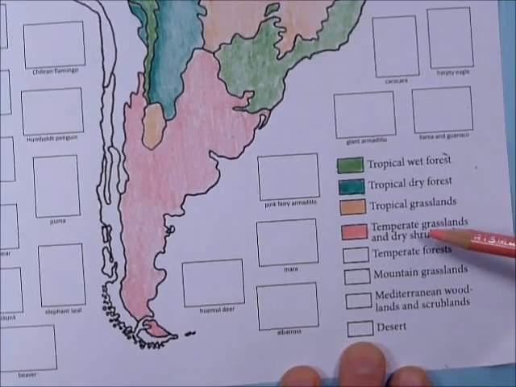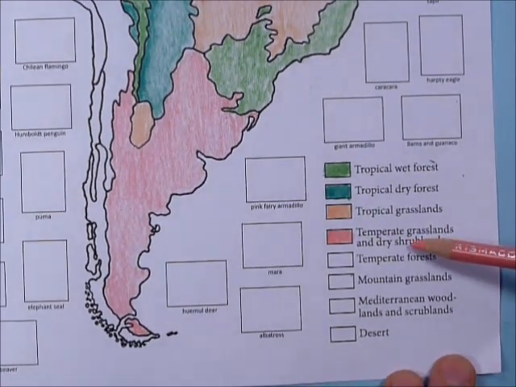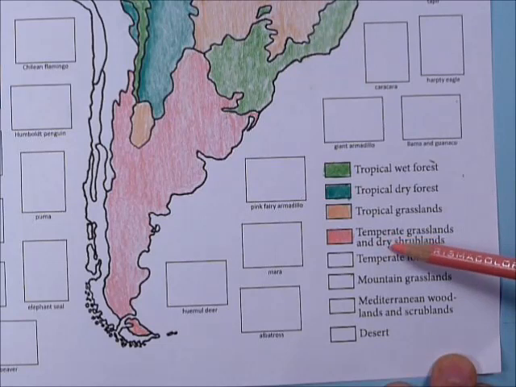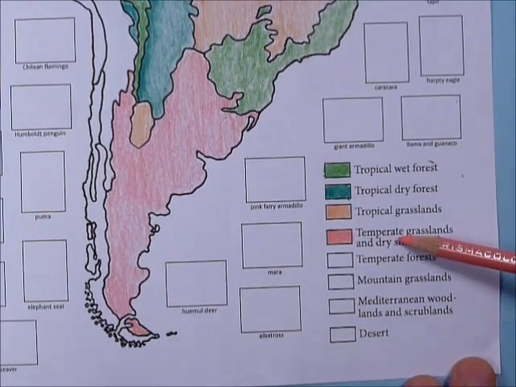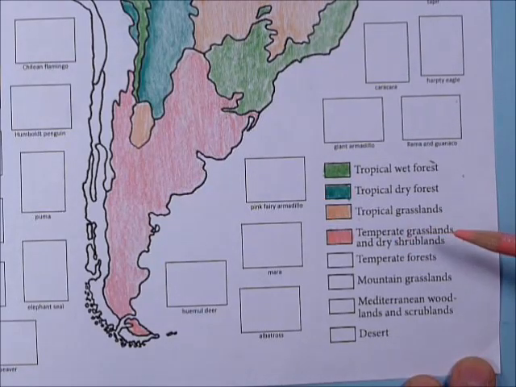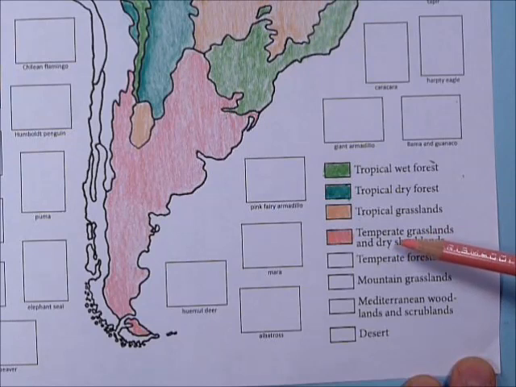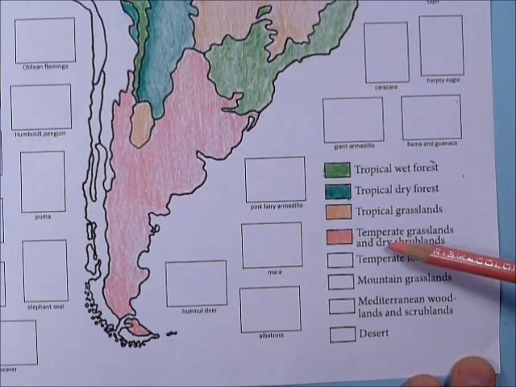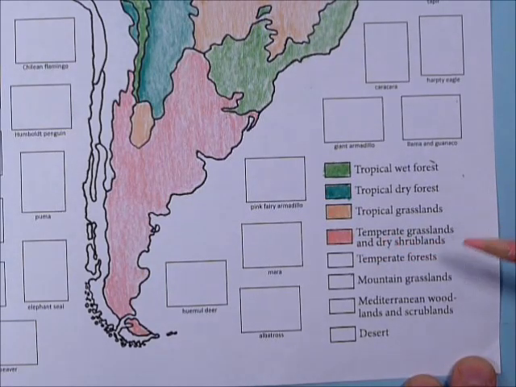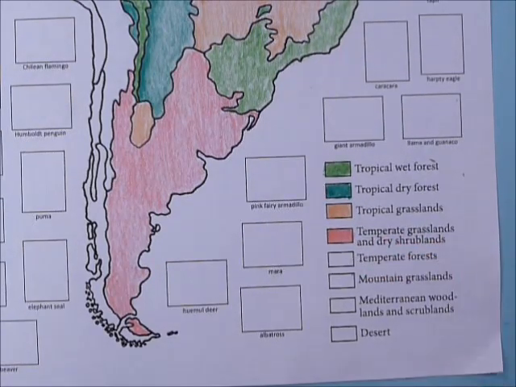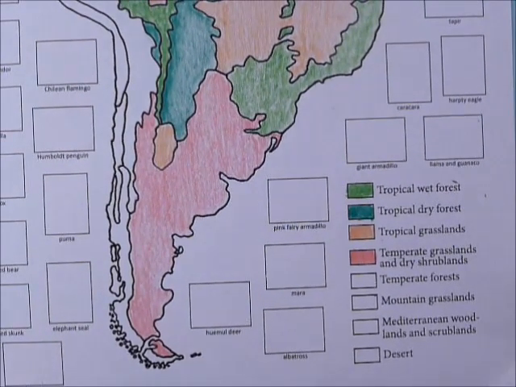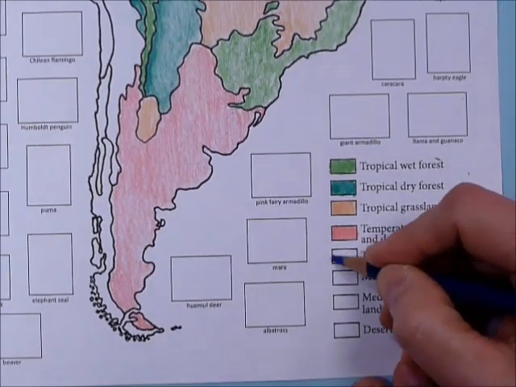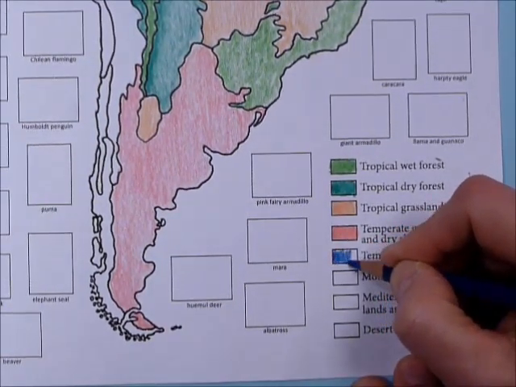So temperate means that the temperature is not too hot. So where I live in Pennsylvania in the United States, we're a temperate region, and we have spring and summer, fall and winter. You know, it gets hot in the summer, but not too hot. And it gets cold in the winter, but not like Arctic cold. So it's temperate. So we have temperate forests next. And I'm going to choose for mine kind of a dark blue. You can choose whatever color you want. I'm going to make mine blue.